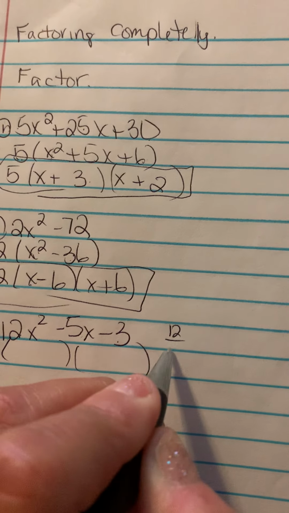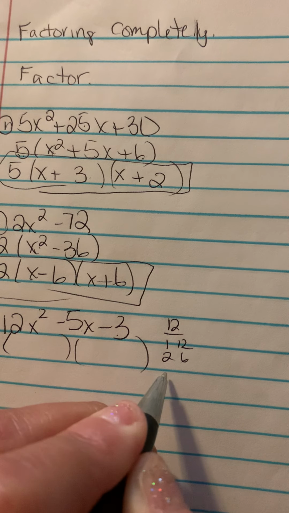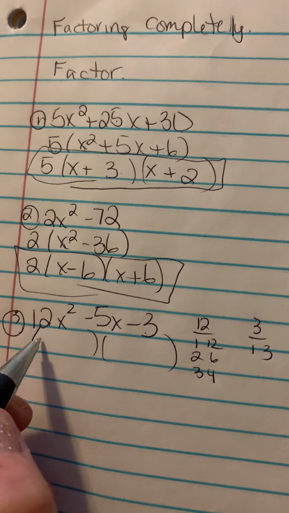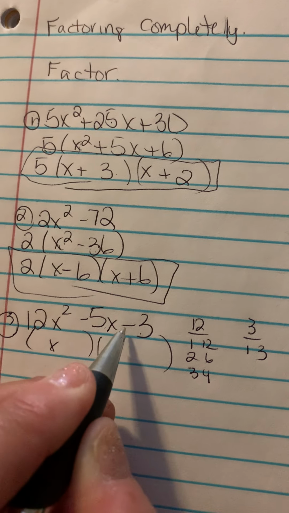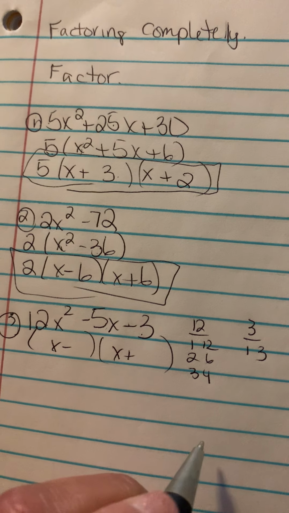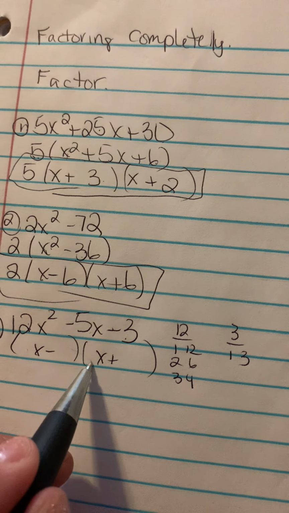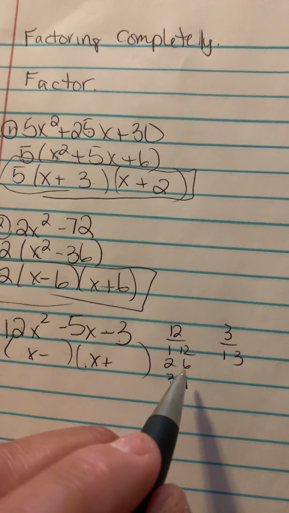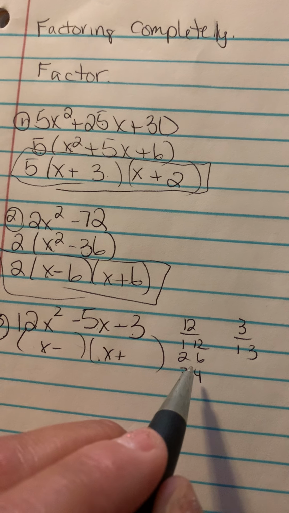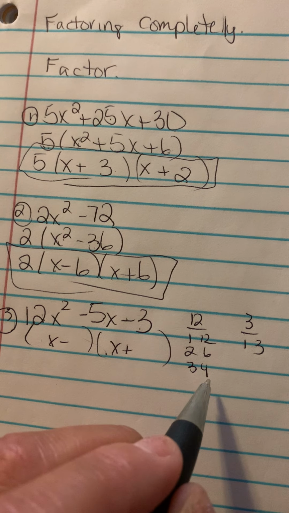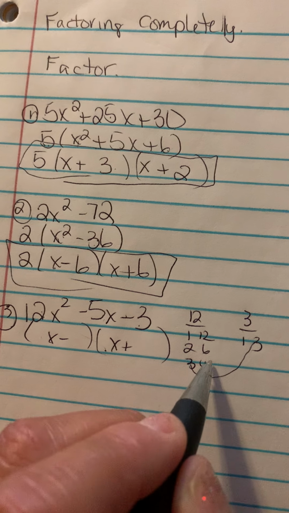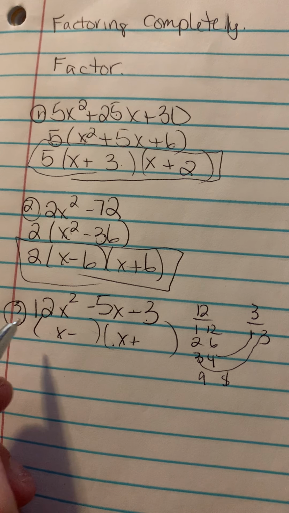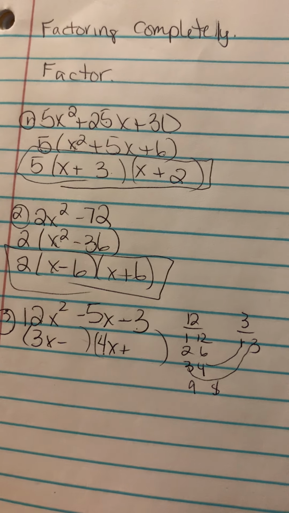We have to make a list of factors of 12 and a list of factors of 3. Split up the x's. Signs are going to be different. So I need the factors of 12 and the factors of 3 to match up to subtract to be 5. So what it looks like is 3 with the 3 and 4 with the 1, because 9 and 4 subtract to be 5. So I'm going to put the 3 and the 4 in here.